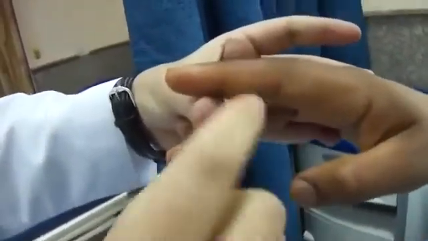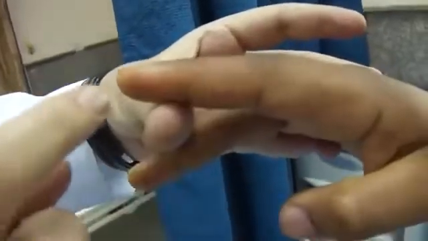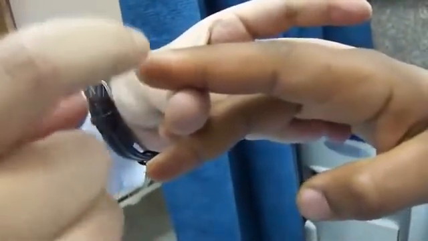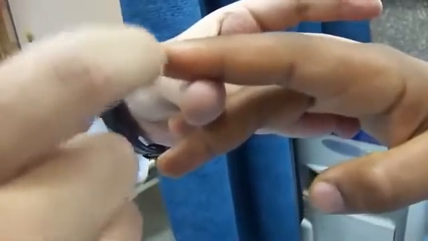As we see here in the index finger, the middle phalanx has a depth more than the proximal phalanx across the nail. This depth is more than this depth. This is normal.